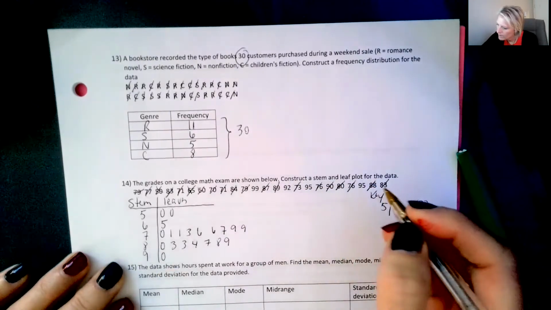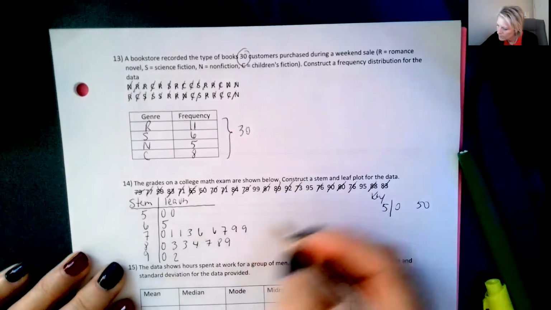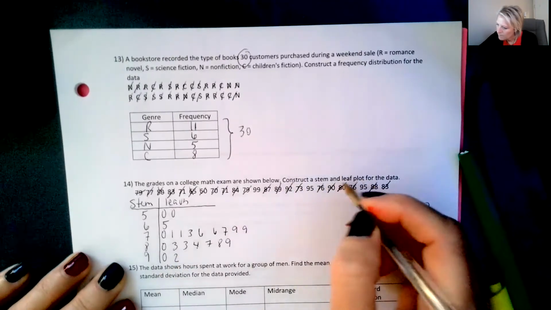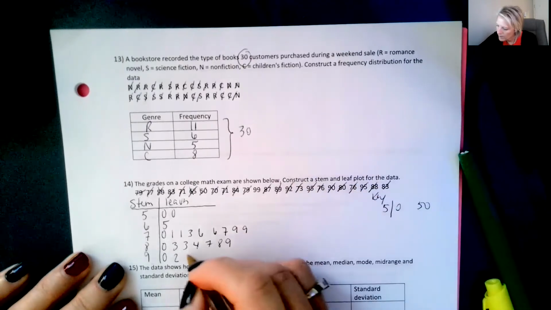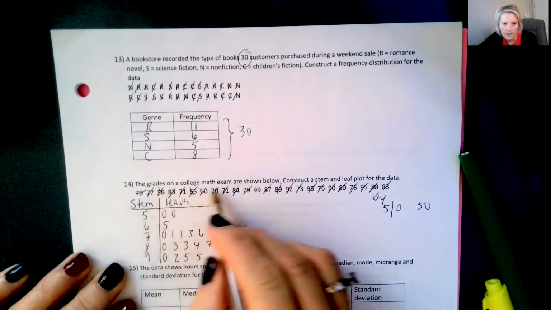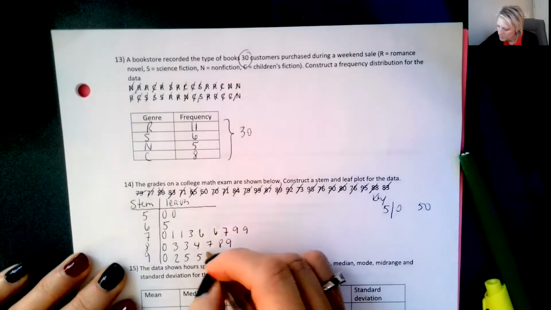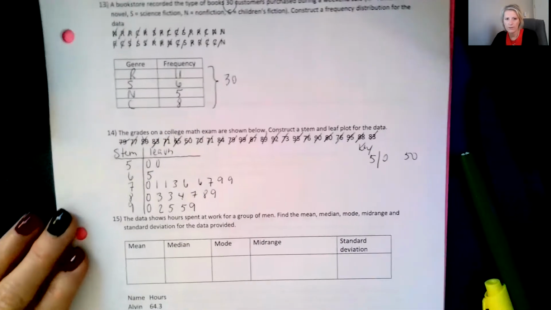90, 92, 295, and then 99. So there's our summary plot.